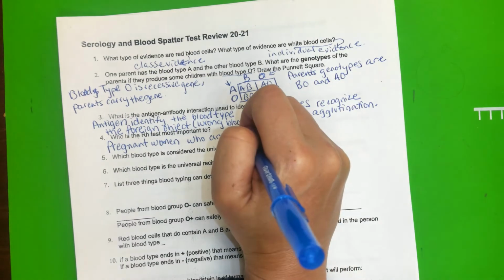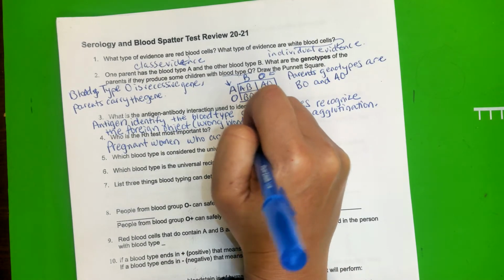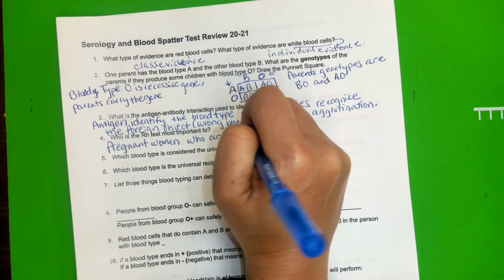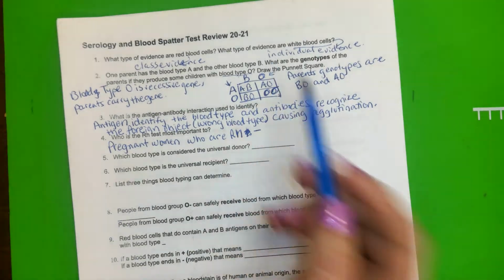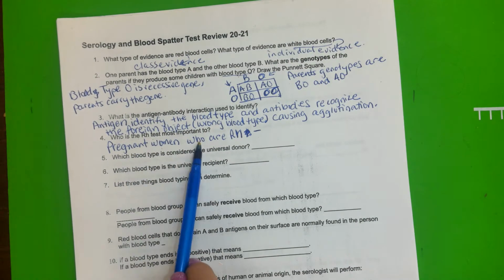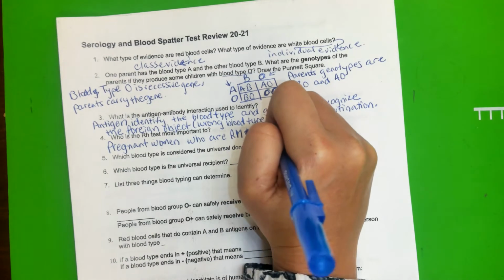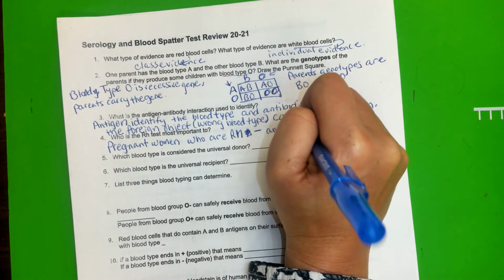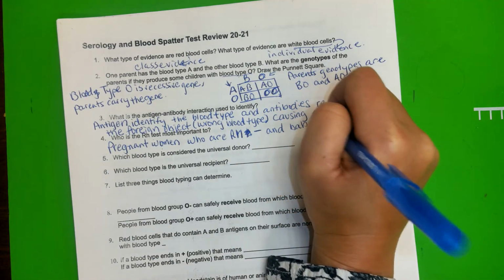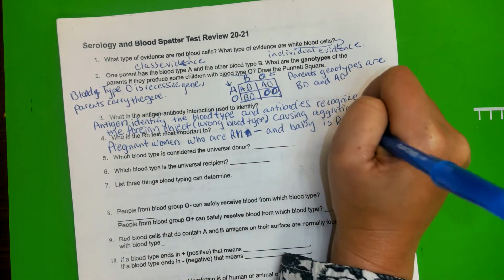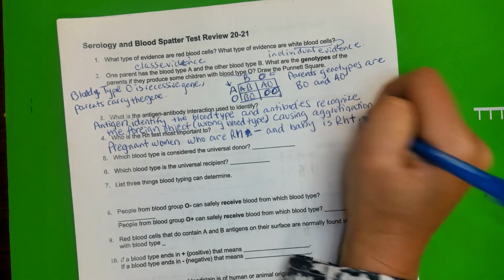I'm sorry, Rh negative. Rh negative. I keep making mistakes here. So sorry. So pregnant women who are Rh negative, and the baby is Rh positive. So this is a big no.